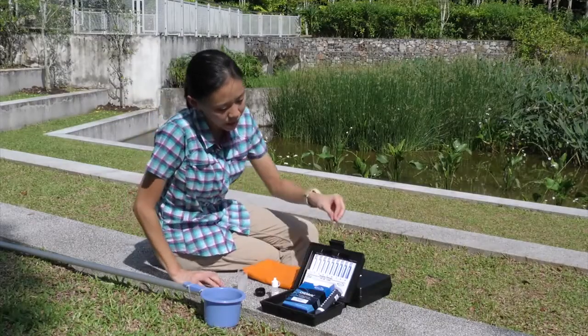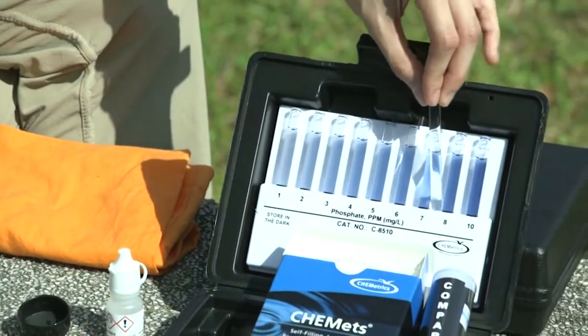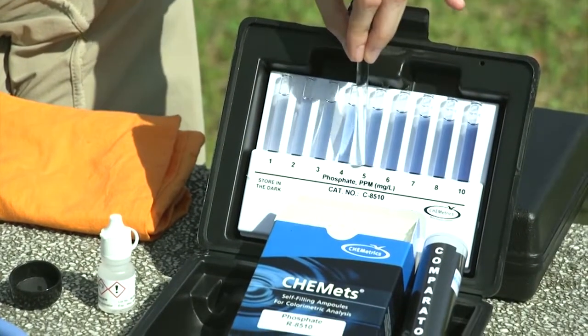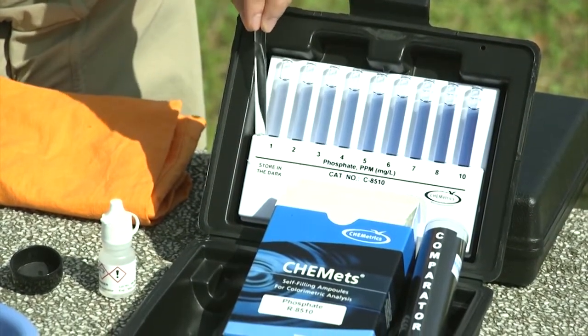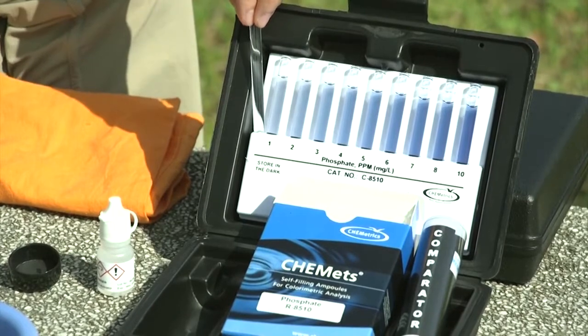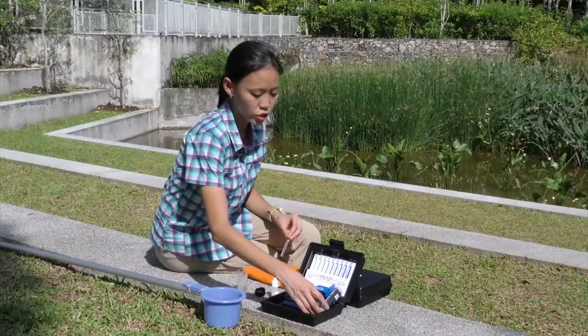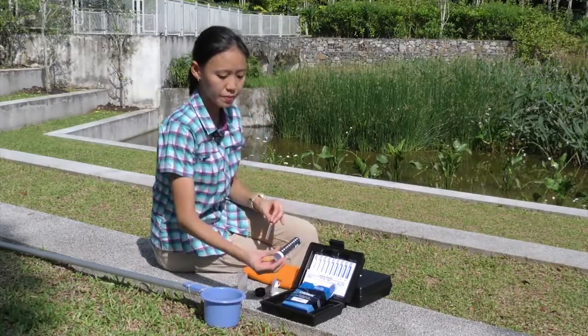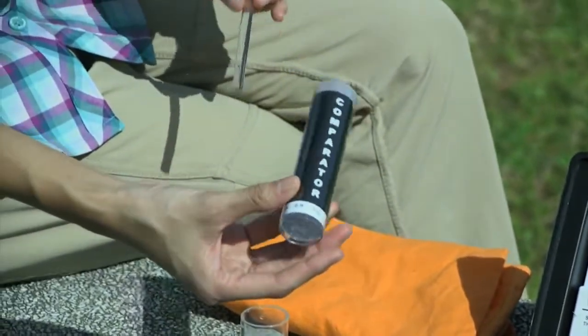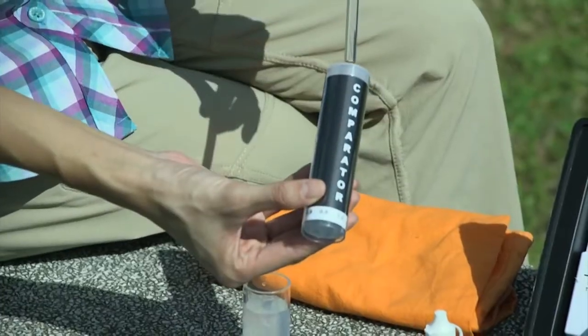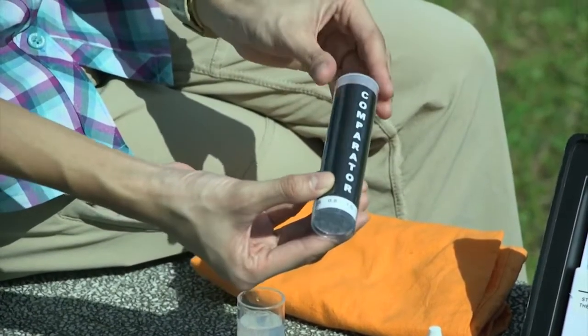To obtain a test result, use the appropriate comparator. If concentrations are high, use the regular colour standards by placing the ampule in between the standards until you find the best colour match. In this case, we can see that the concentration is less than 1. For low concentrations, use the tube comparator by placing the ampule flat end first into the comparator.